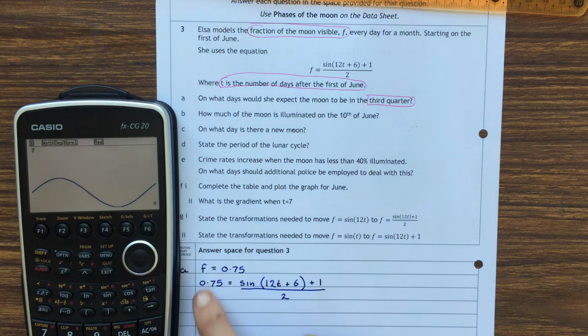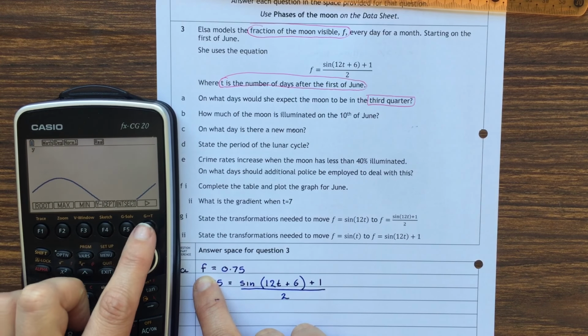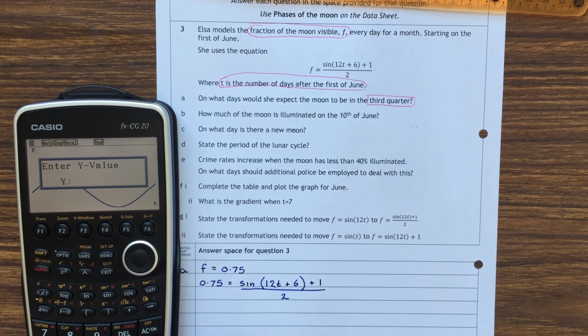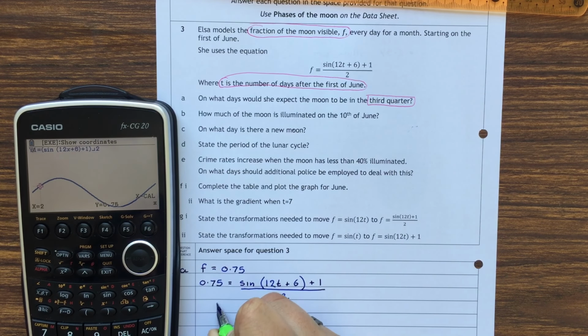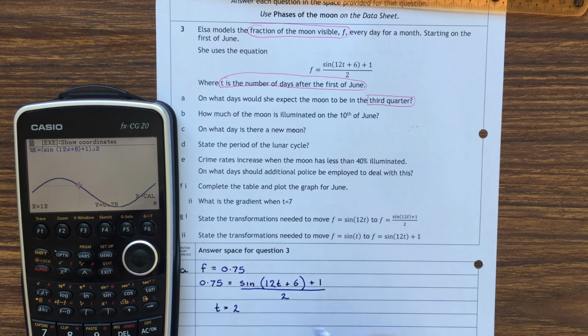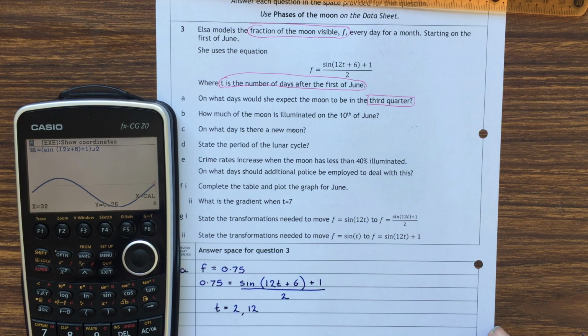So if we've got f, then we need to calculate x, so we can do gsolve xcal, y value is 0.75, and we've got t equals 2, and we also have t equals 12, and the next one after that isn't in June.